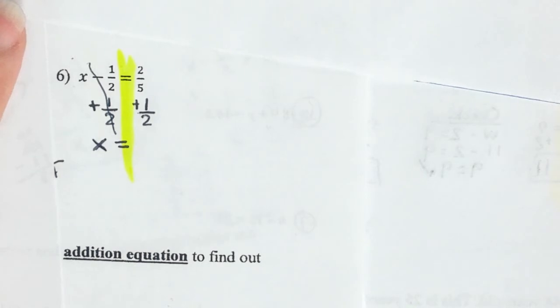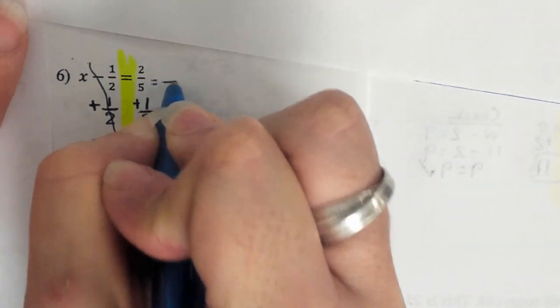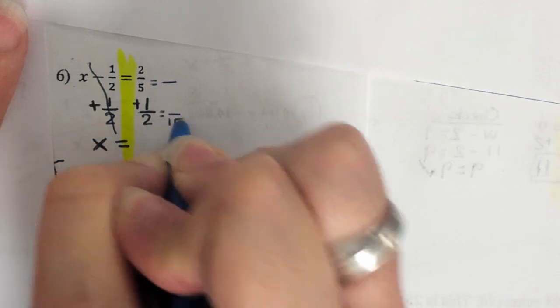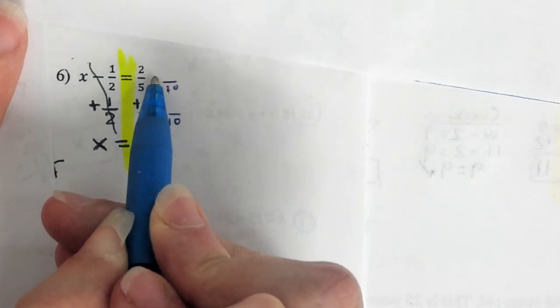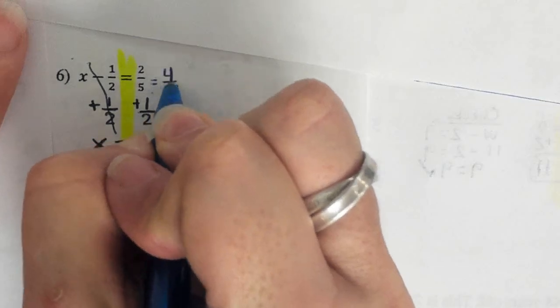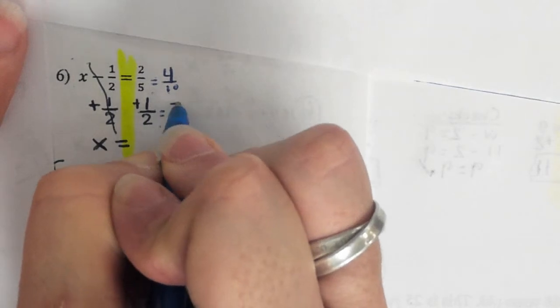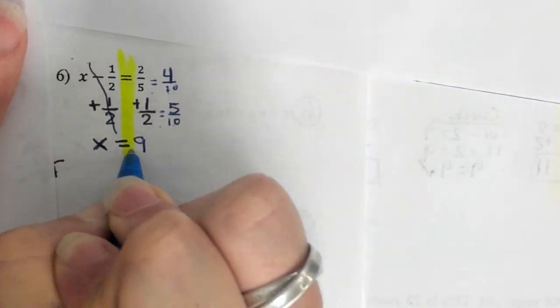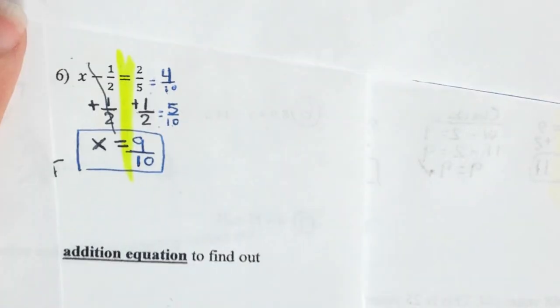Now, on this other side is where we got to do the common denominator stuff. It's 10. If I skip count by 5s and 2s, I get 10. 5 times 2 is 10. 2 times 2 is 4. 2 times 5 is 10. 1 times 5 is 5. So my X is 9 tenths. 4 plus 5.